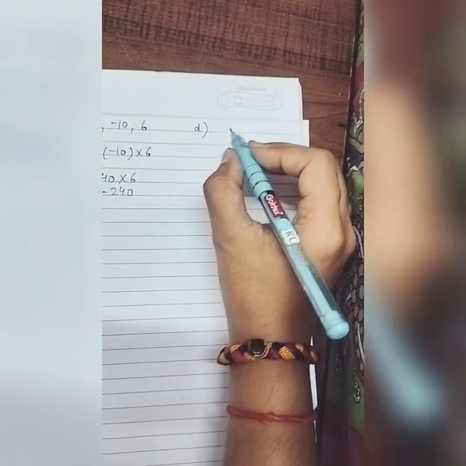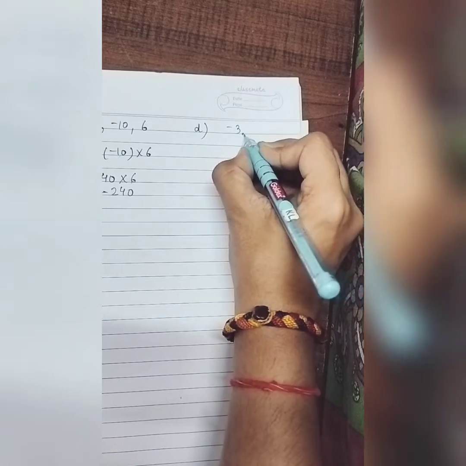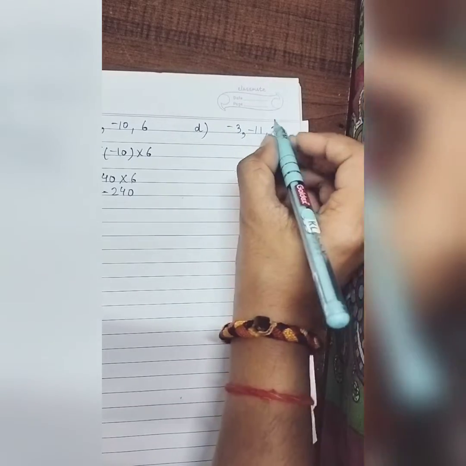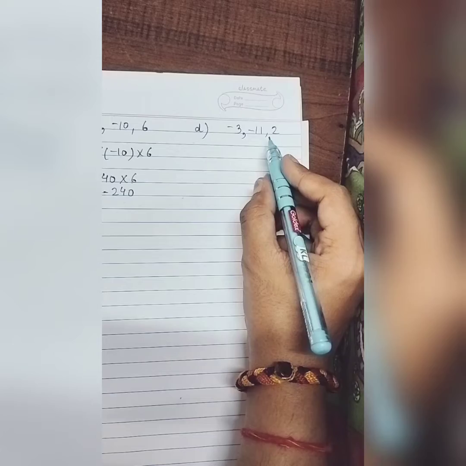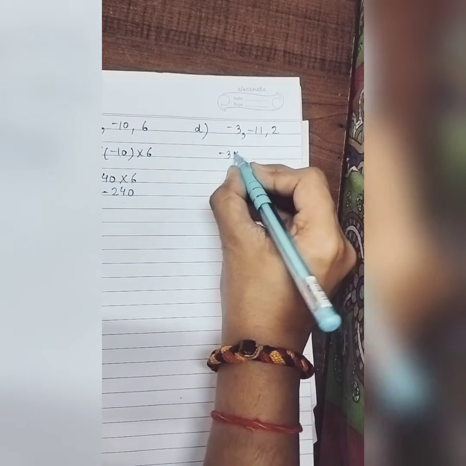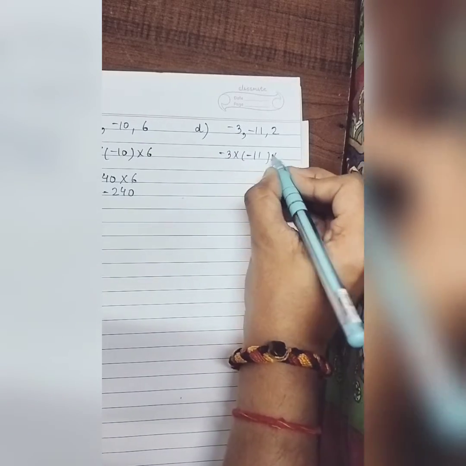Let's understand another example also. For example, -3, -11 and 2. Now how will we multiply these three integers? For that, first we need to put multiply sign in between.